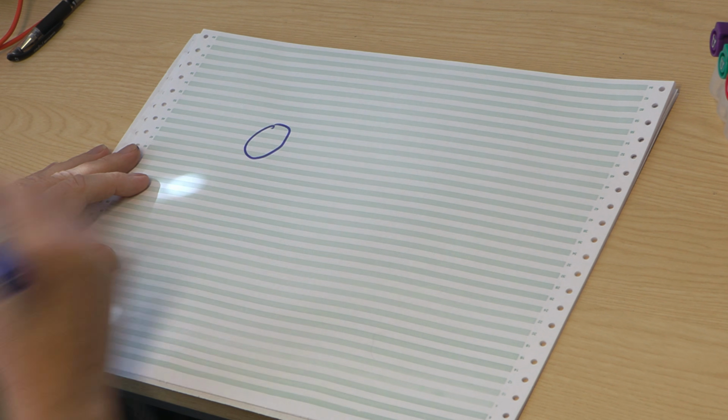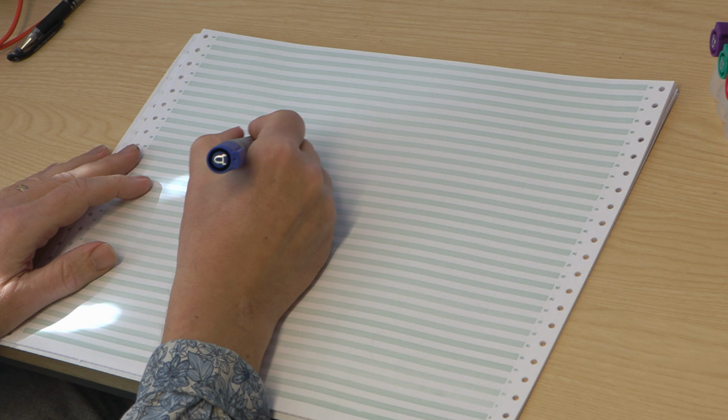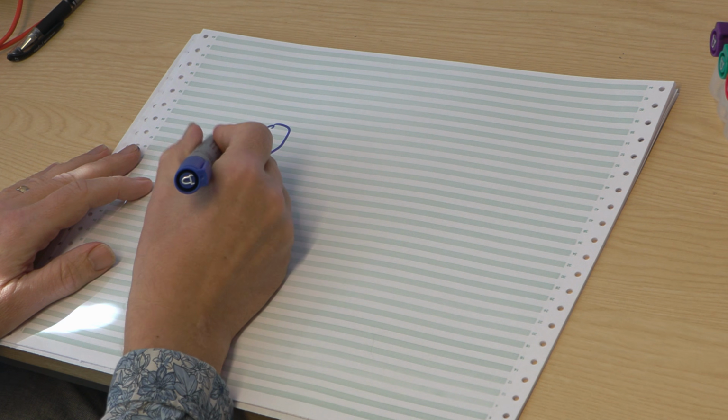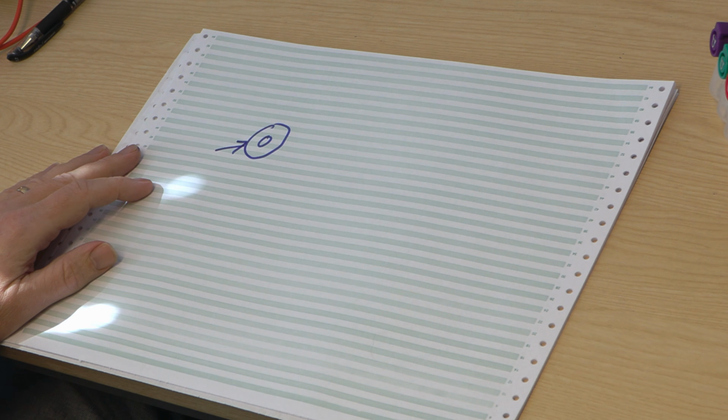Okay, so let's build the automaton. As we have seen already, the automaton has little squiggles, which are states. The start state I call state 0, and I say it's my starting state, so I put an arrow in.